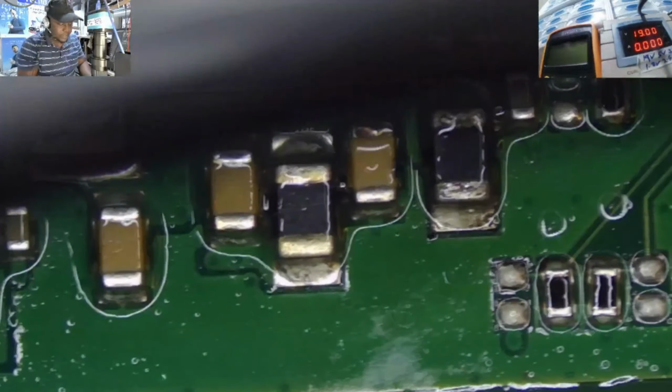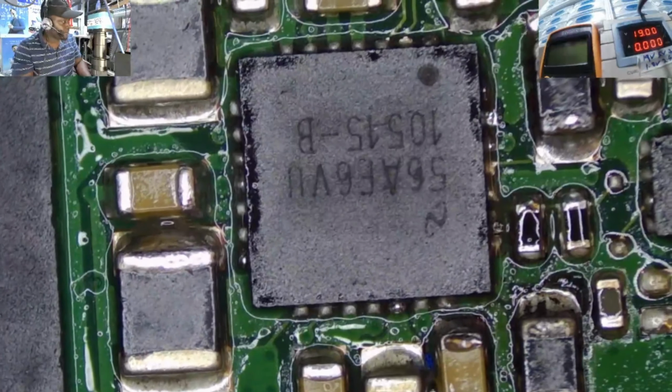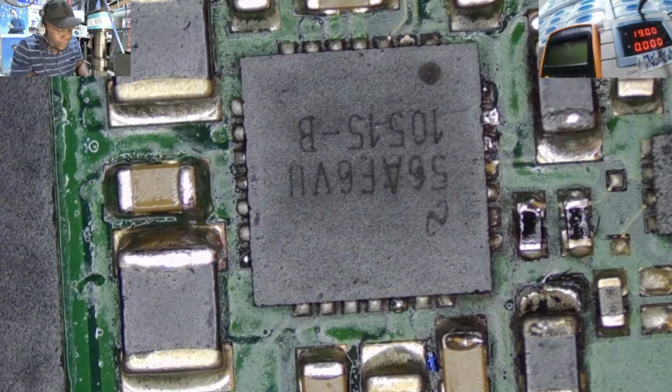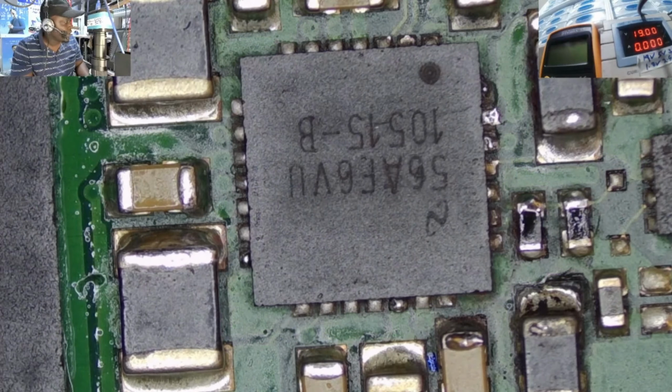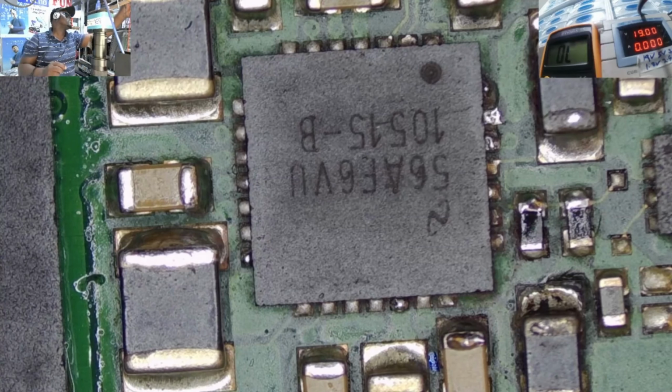So let's try to clean it very well and see. Yeah, do you think there's a good contact now? Let's try to check for a short circuit. We don't want a situation where we are having a short circuit here.